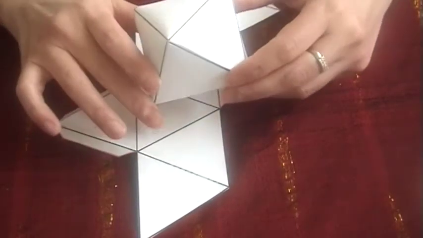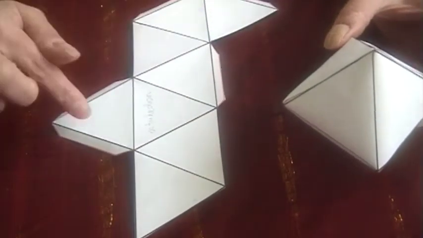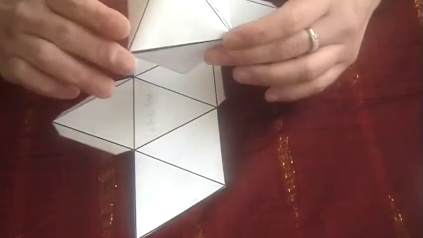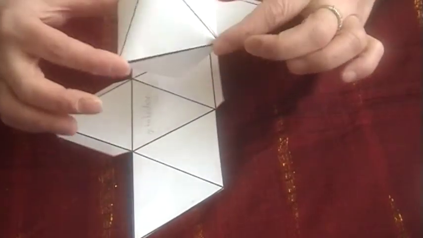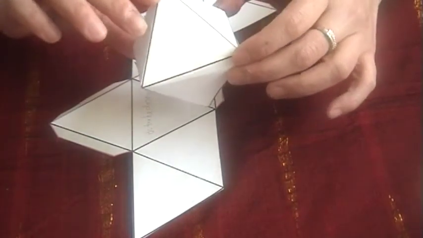Here we have an octahedron. An octahedron is made up of 8 triangles. So we have 1, 2, 3, 4, 5, 6, 7, 8 triangles, and they're all the same triangles. It folds up into this diamond-shaped solid. There are no squares here, only triangles, and there are 8 of them. This is the net of it, the equilateral triangles.